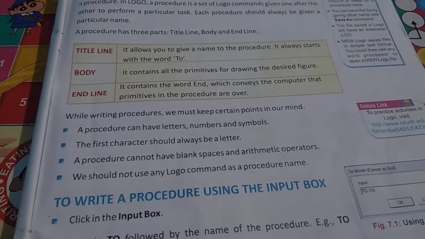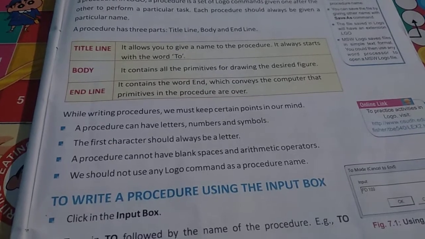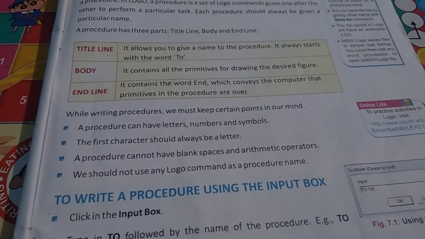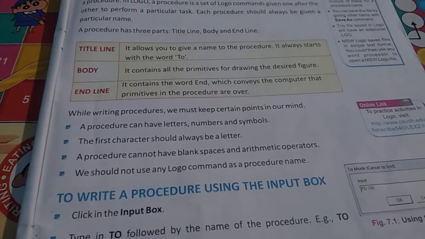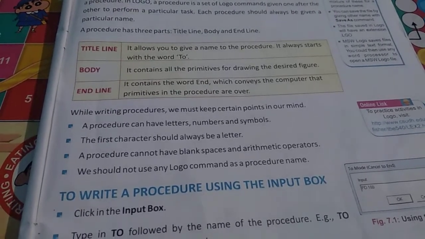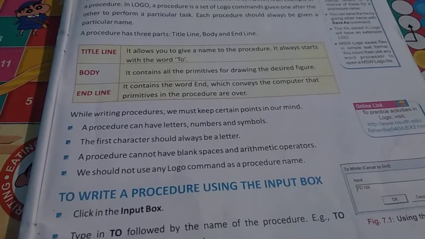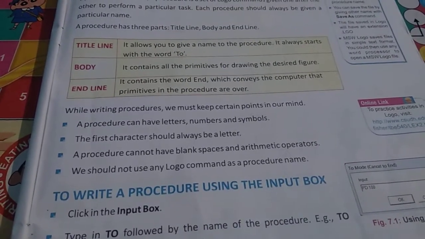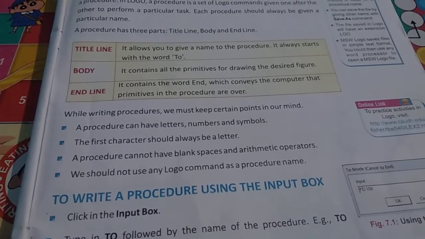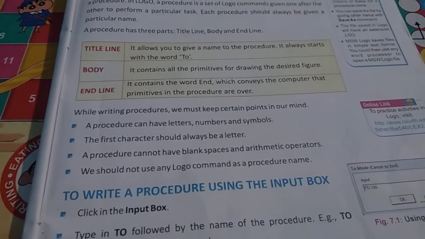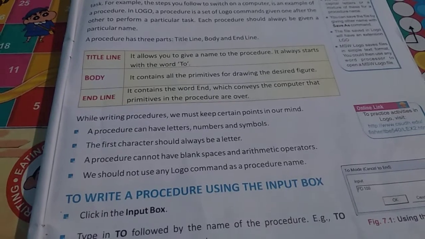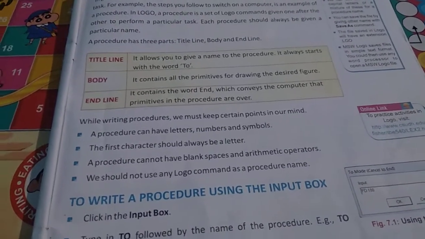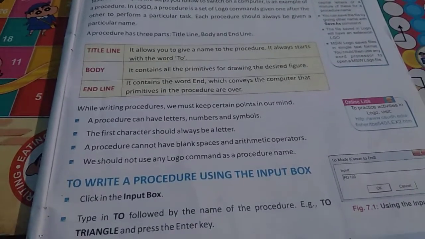A procedure cannot have blank space and arithmetic operators. Procedures cannot have any blank space. कोई आप space नहीं देंगे and कोई arithmetic operator नहीं लगाओगे आप. Divide, multiply, these are the arithmetic operators. You will not use these. We should not use any Logo command as a procedure name. Procedure का नाम आप कुछ भी रख सकते हो, like triangle, circle, but you will not use any Logo command as a procedure name.